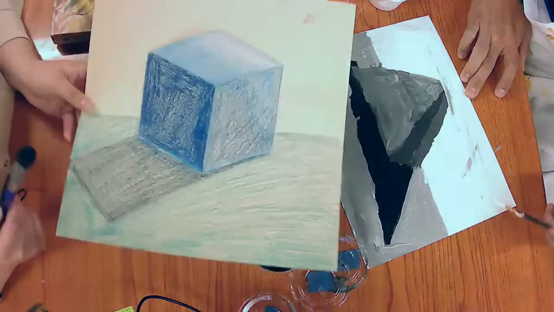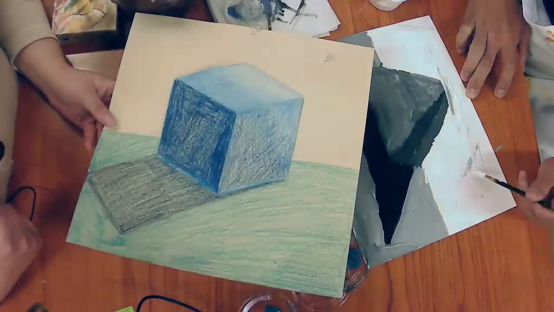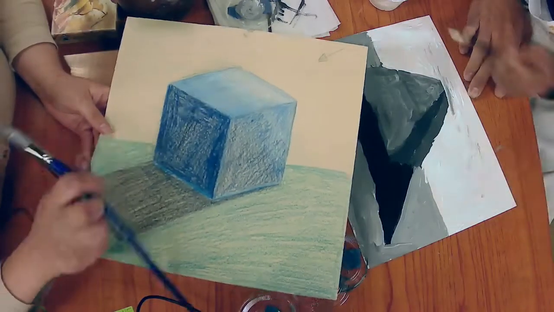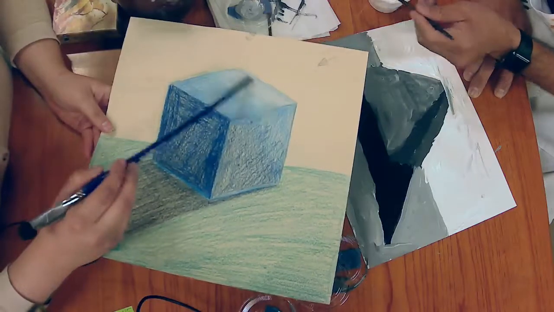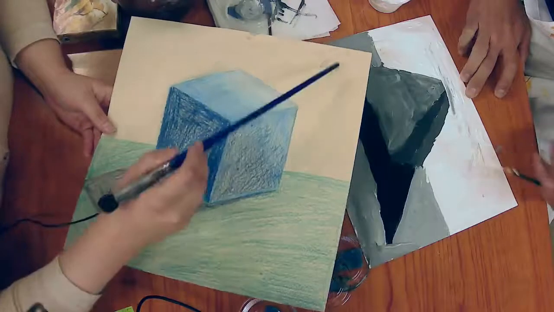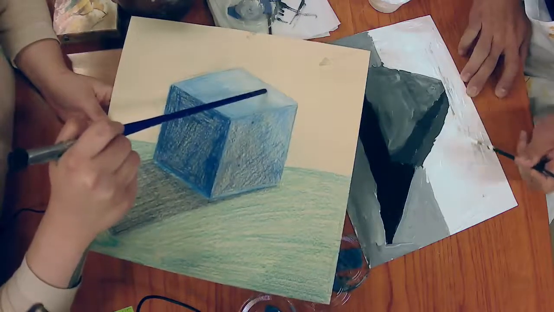But here's my finished square. You can see pretty well. I was afraid this wouldn't show up very well on camera, but it looks pretty okay. The highlight here is the lightest part, because that is where the light is closest on this object.